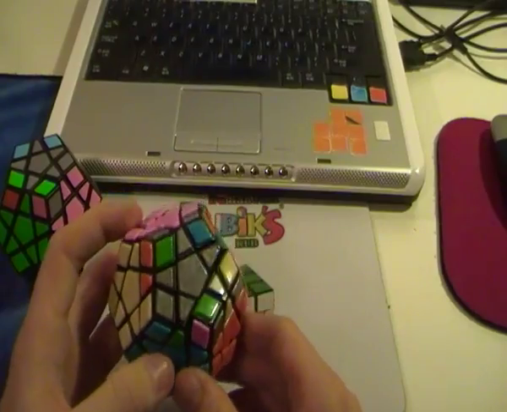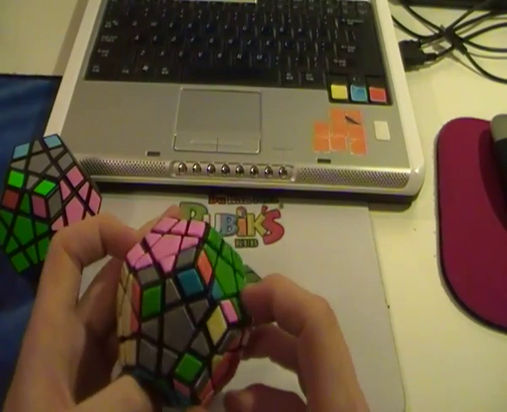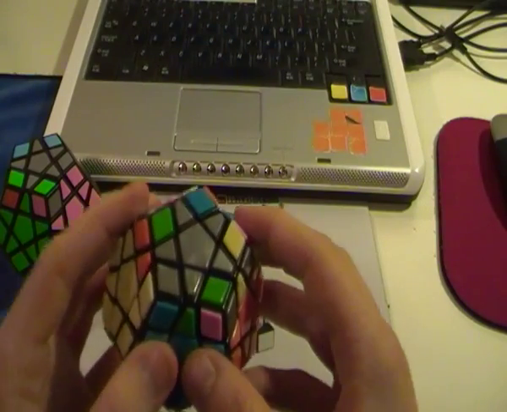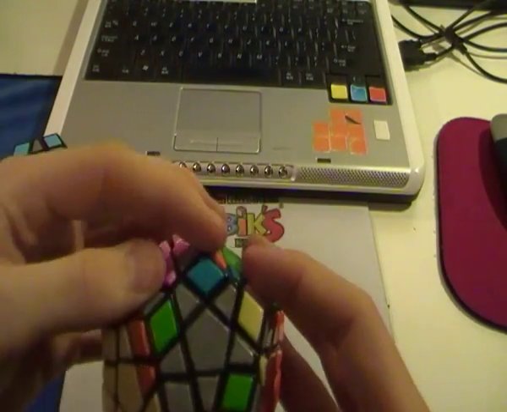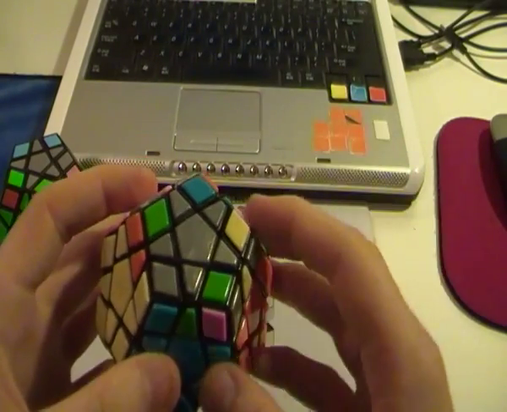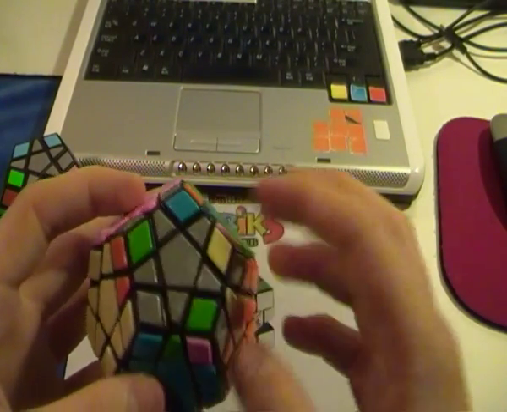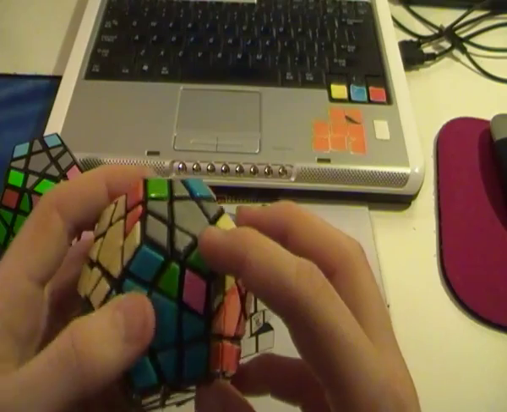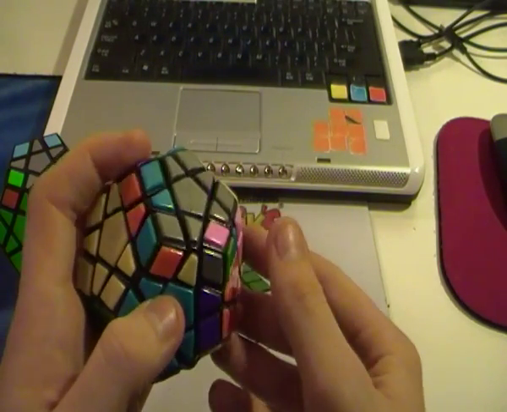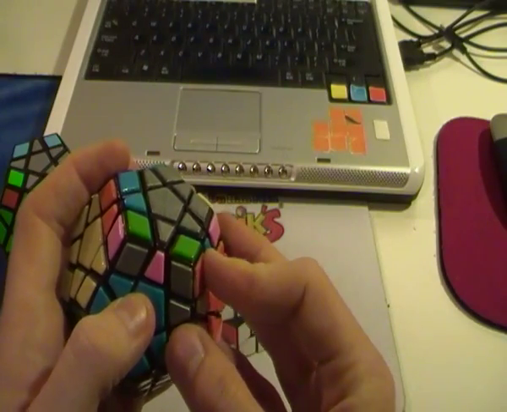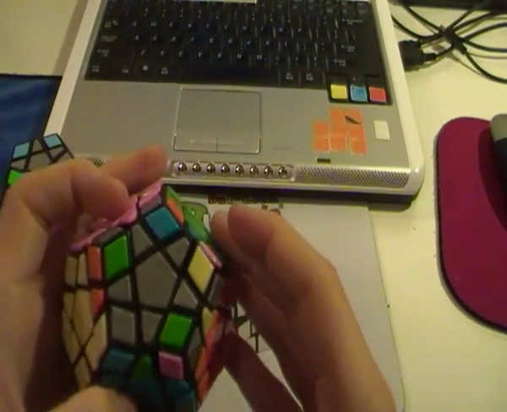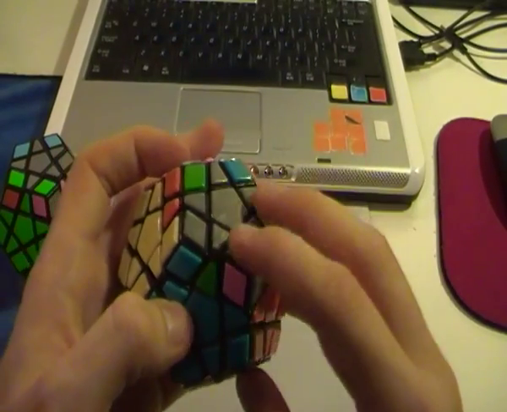Start with this one. This is recognized by the pieces oriented: these two pieces and these two pieces point away from each other, kind of to the sides. It's hard to explain, but you would do this: R U R' U R U' R' U R U2' R'. So, again, like this.